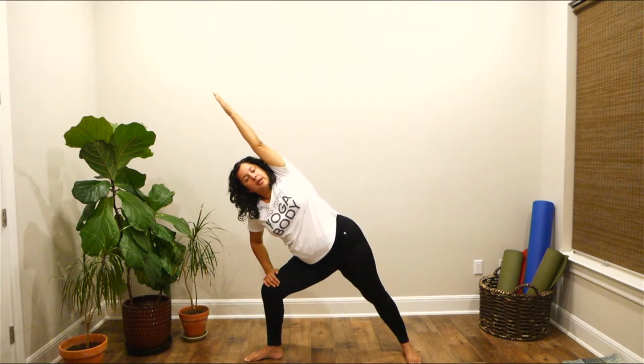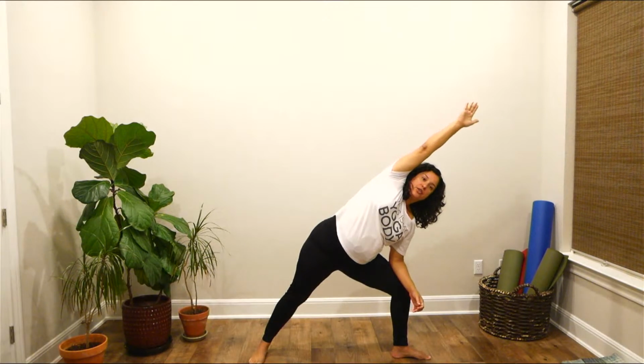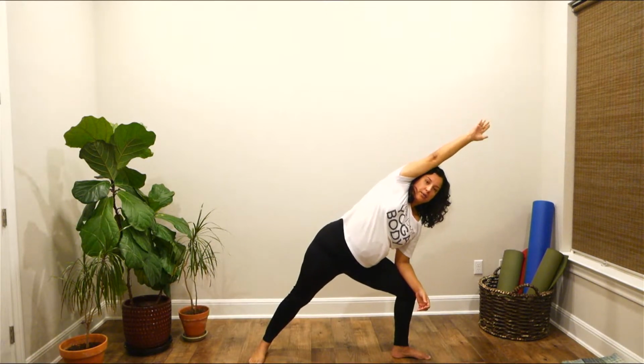Right toes point out. Inhale, arms stretch out. Exhale, bend the right knee, side bend. Inhale, arms stretch out. Exhale, arms rest down. Perfect. Turn your feet around. Inhale, arms extend out. Exhale, bend your knee, side bend. You're turning your palm so that it's facing downward. Arms right next to your ear. Inhale, come up, arms stretch out. Exhale, arms rest down. Turn your feet over toward the right.